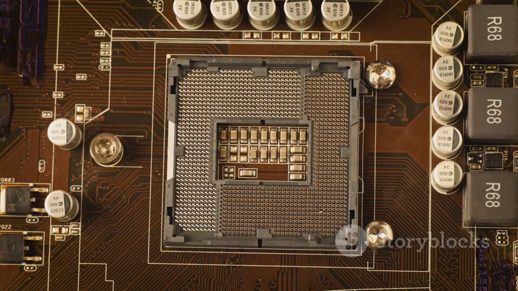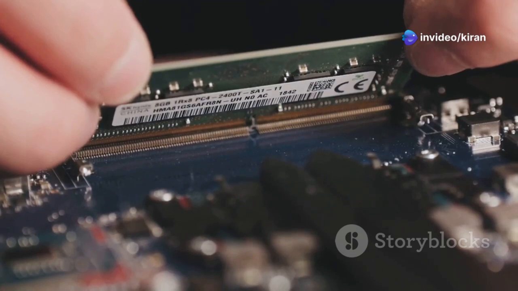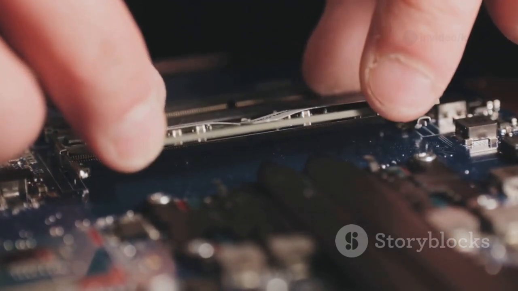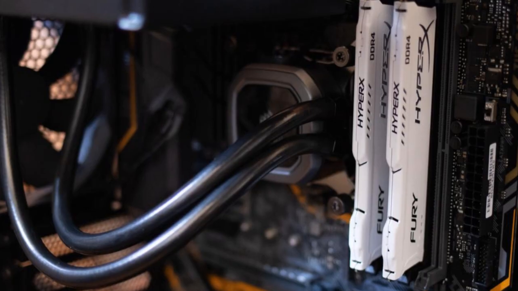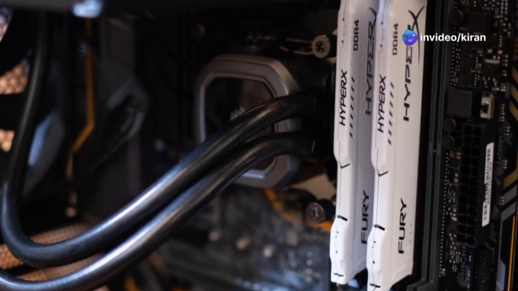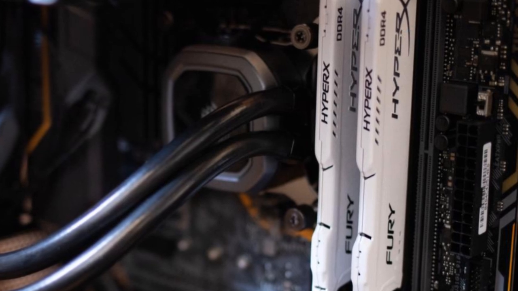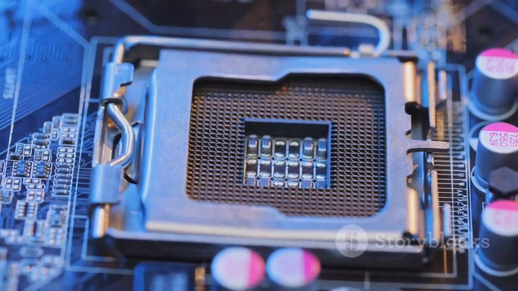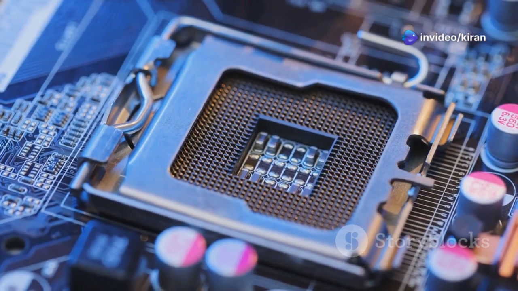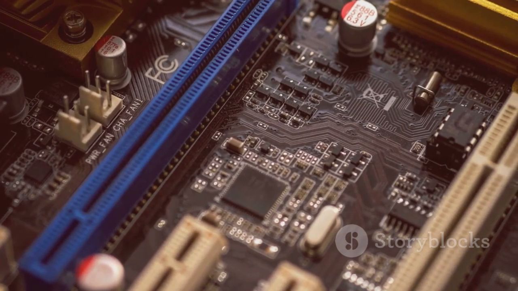RAM acts as a workspace, holding the data and instructions the CPU needs right now. RAM, or random access memory, is like the computer's short-term memory. It temporarily stores everything your computer is actively using, so the CPU can grab it instantly. It stores the data the CPU needs to access quickly, like the websites you're browsing, the game you're playing, or the files you're editing. The more RAM you have, the more things your computer can do at once without slowing down. Think of it as the CPU's desk, where it keeps the most important papers within reach. If the desk is too small, the CPU has to keep running back and forth to get what it needs, which slows everything down.